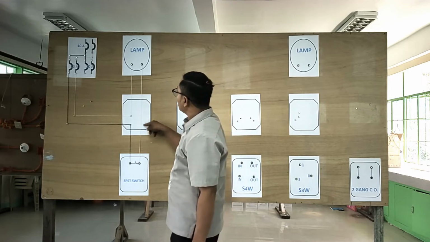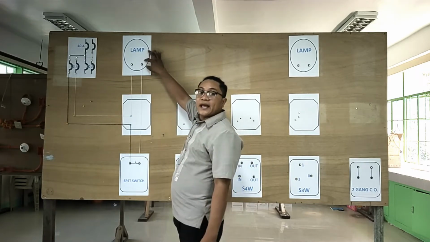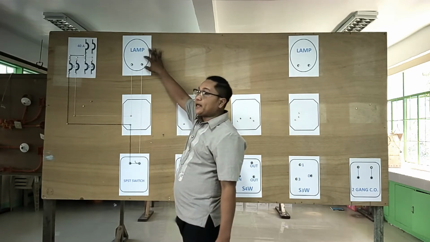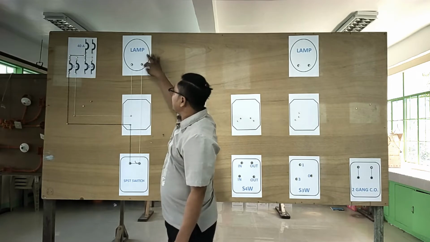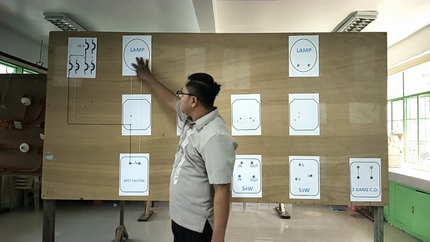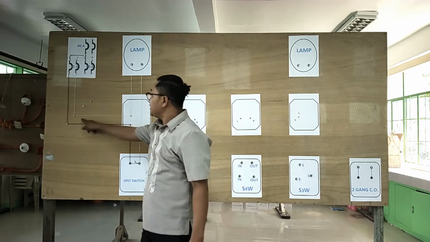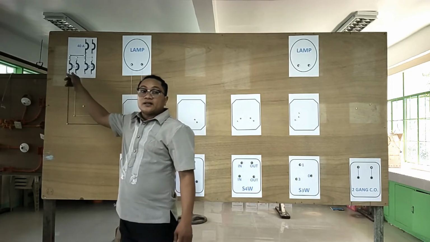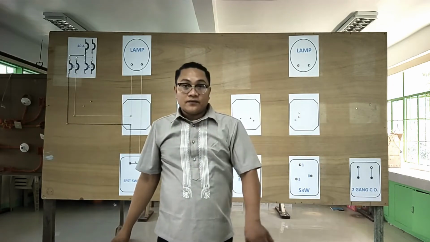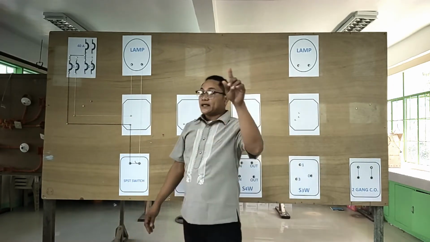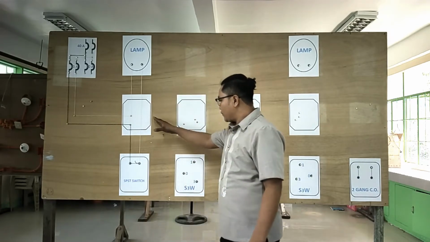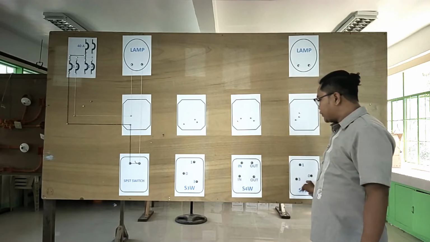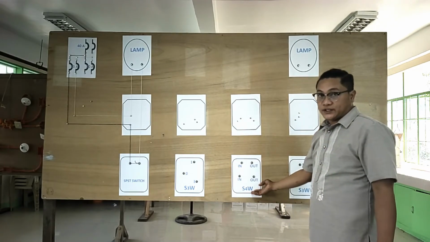Then it will go to lamp A. Then the lamp will open. It will light. Lamp A will light. Next, the current will go back to the circuit breaker. So as I said, the current flows continuously. It just goes around in a loop.